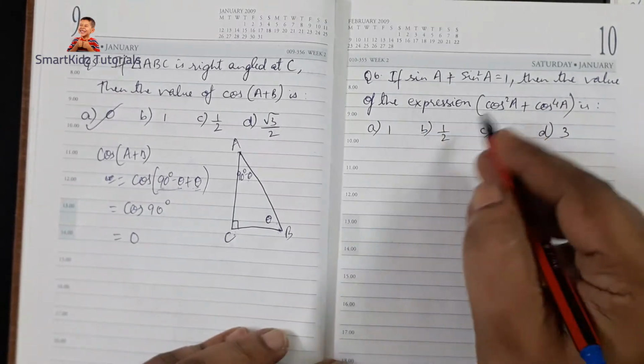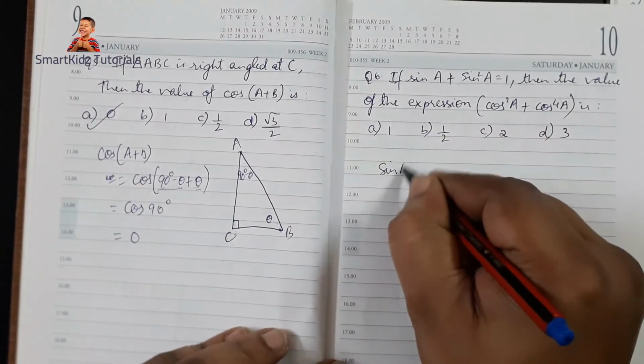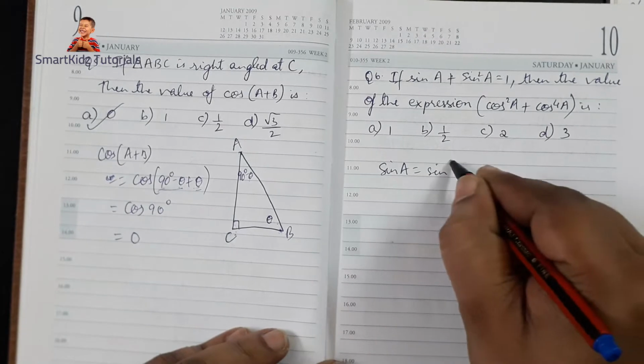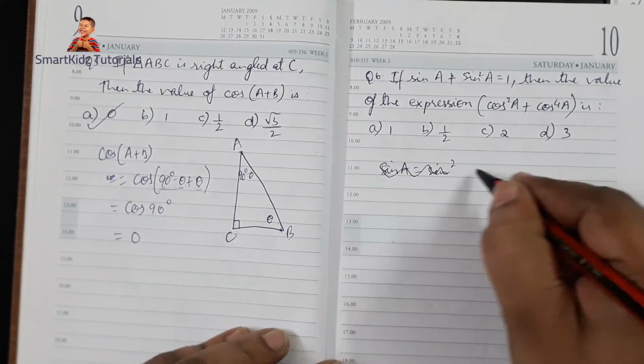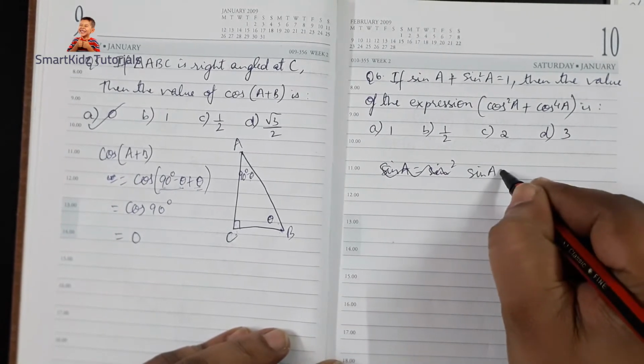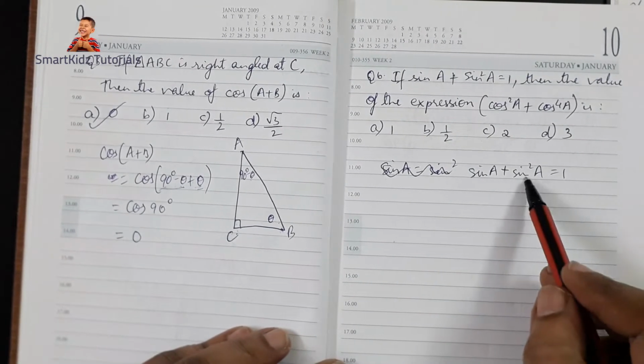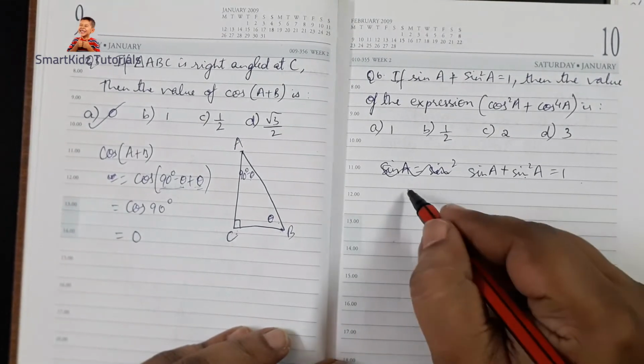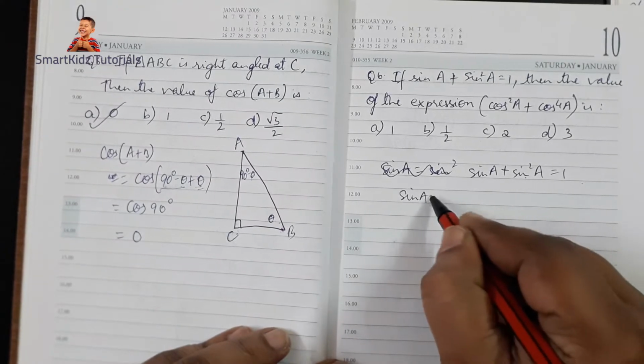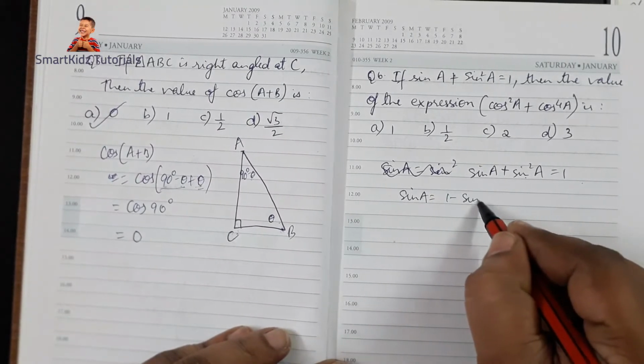So we begin with what we have been given. Sin A is equal to sin square A, we'll cancel this, sin A plus sin square A equal to 1. What I'll do is I'll take sin square A to the right hand side, and we get sin A equal to 1 minus sin square A.